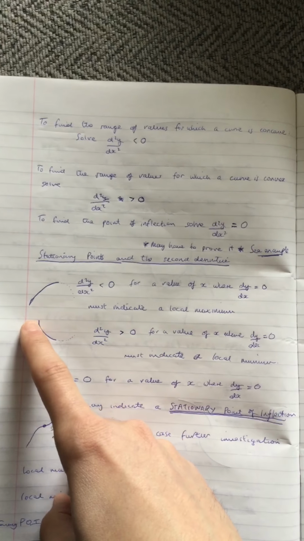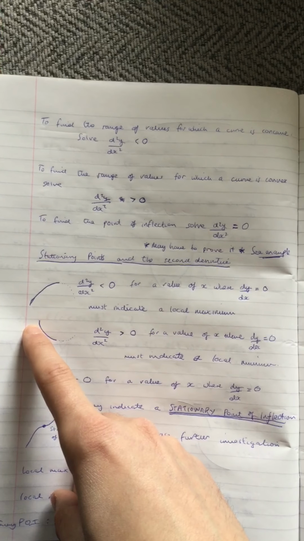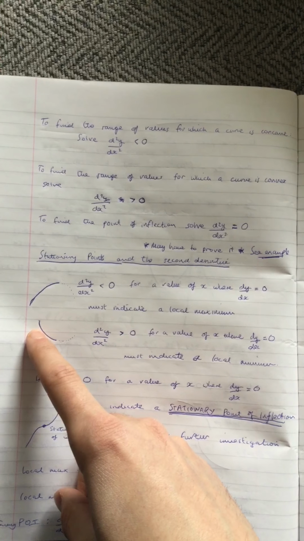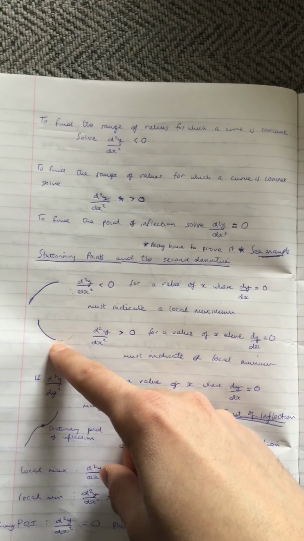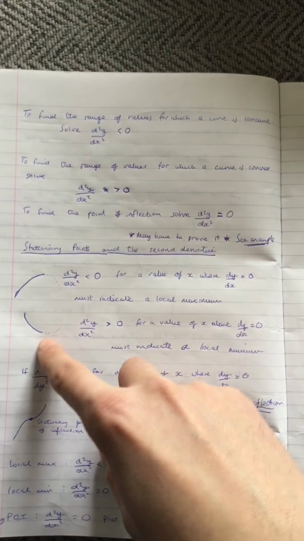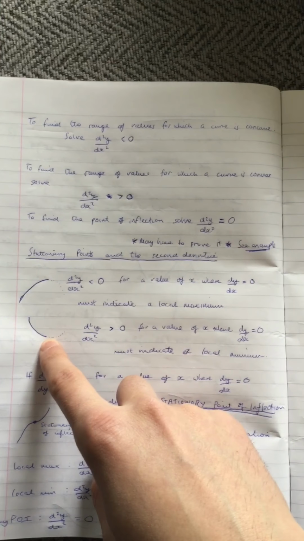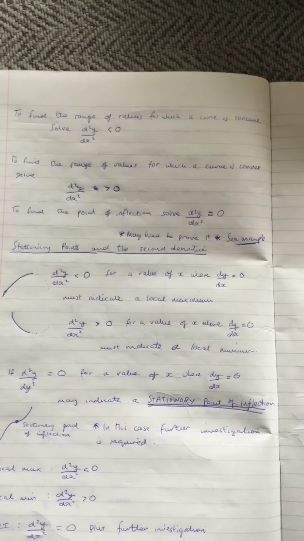And here we've got it with a negative gradient, but it's getting shallower and shallower, and then it continues to increase, and then we have positive gradient. And so in the middle, there is the stationary point. But to be honest, you never have to prove that.